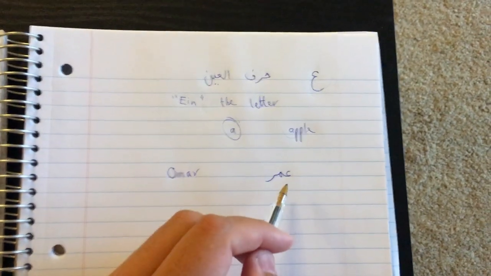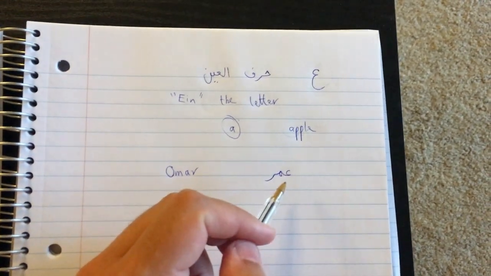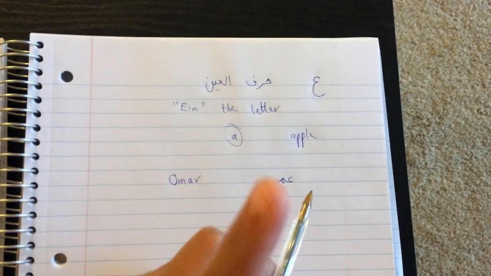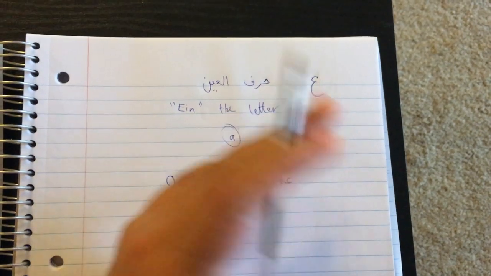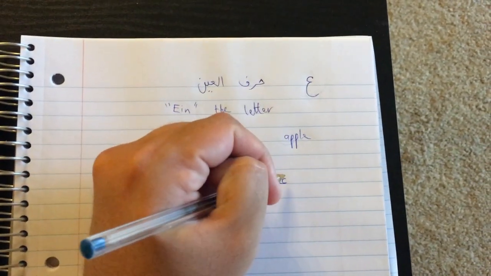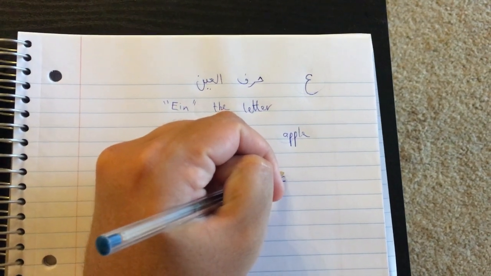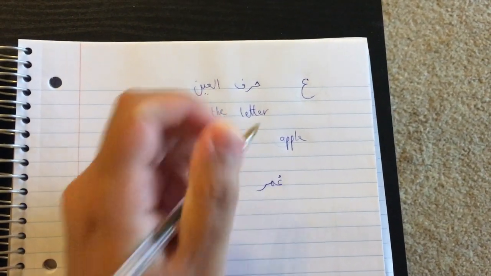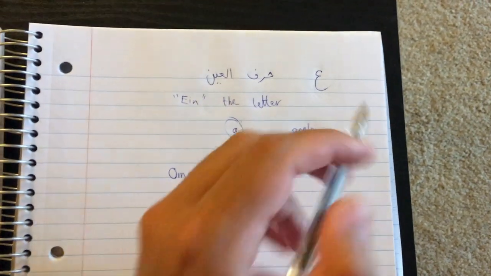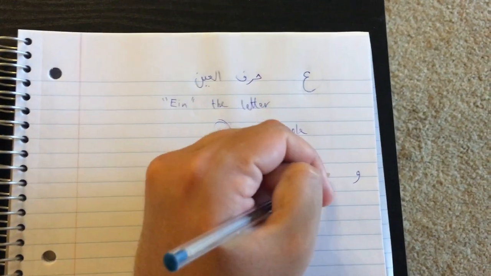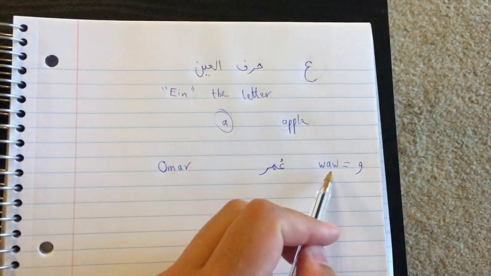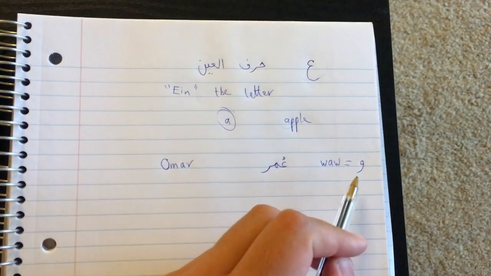So this is Omar. In this word, the Ain is not pronounced a, it's pronounced o. Why is that? If you were to spell this out to a degree, the Ain would have something called a dhamma on top of it, which is this right here. It's like a little baby letter Waw. Waw is another letter, and it's pronounced kind of like this. Waw is the Arabic equivalent of the letter O.